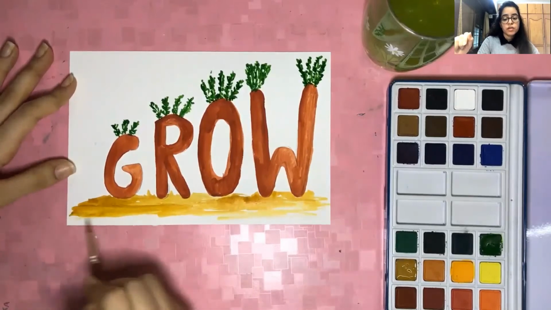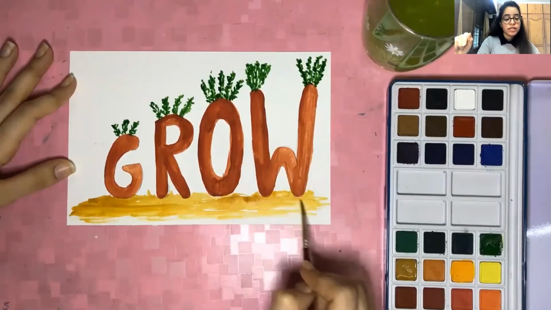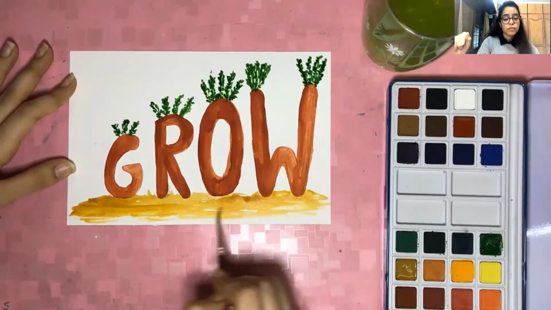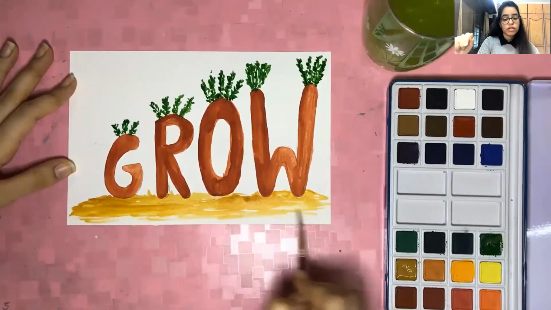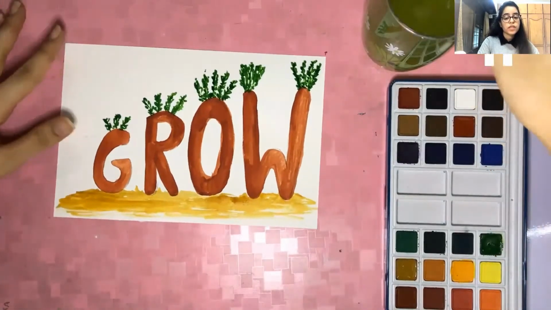I'm just giving a rough background over here. If you could see, I'm not following any stringent steps, just around these alphabets and giving this yellow ochre shade. In case you're not wanting to give this background, you can skip it. And in case you're not having yellow ochre, as I said, you can use a shade of yellow.